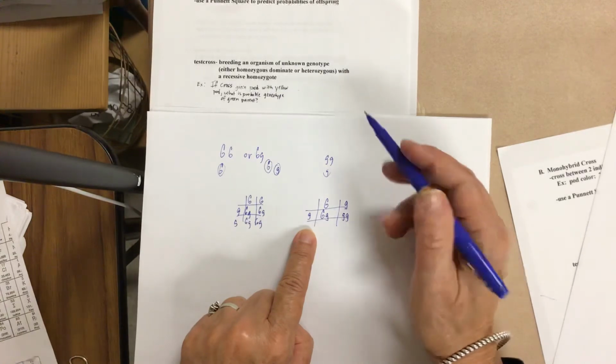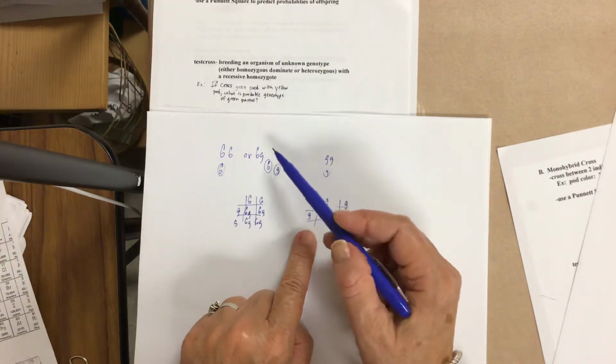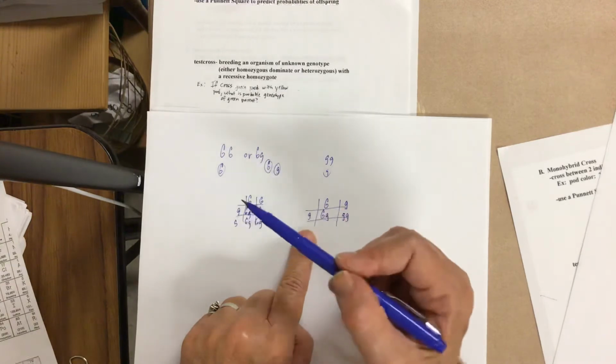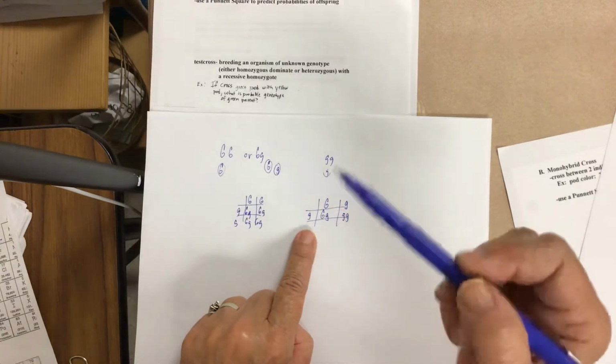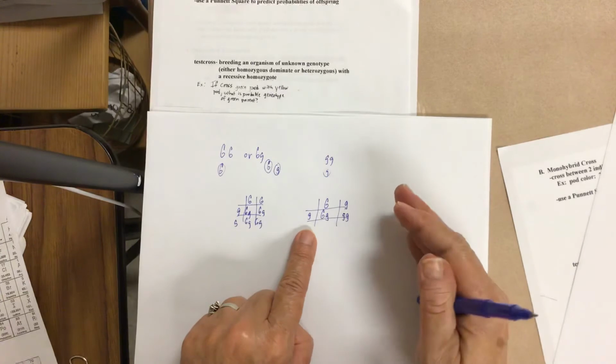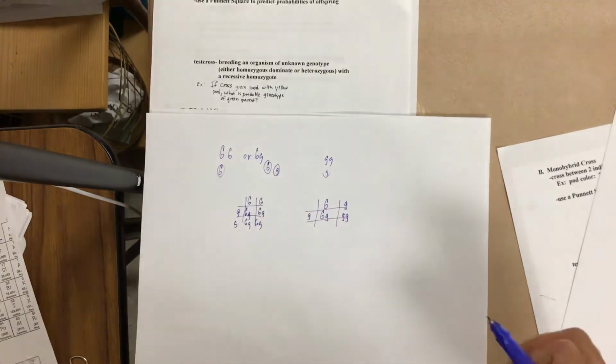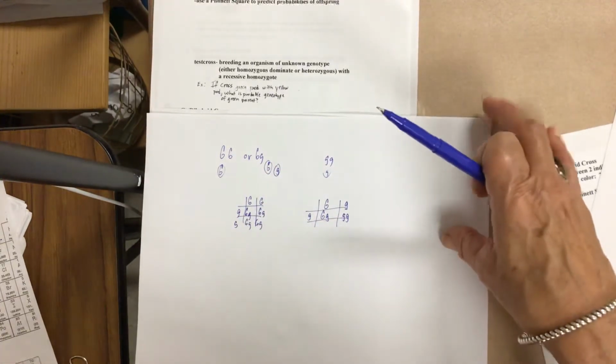And so a test cross is used to determine what the genotype is of one of the parents. So you cross a homozygous recessive individual with the parent, and that's going to tell you if your parent is homozygous dominant or is a heterozygote.